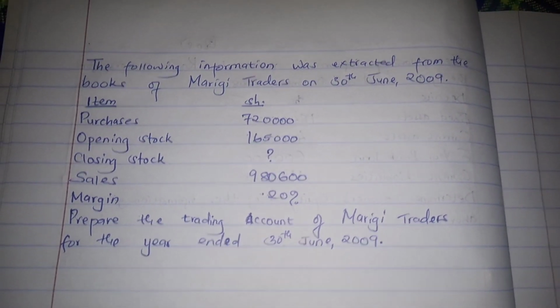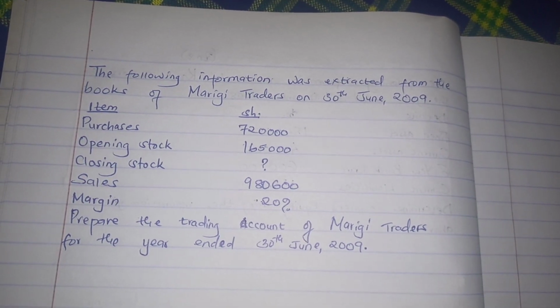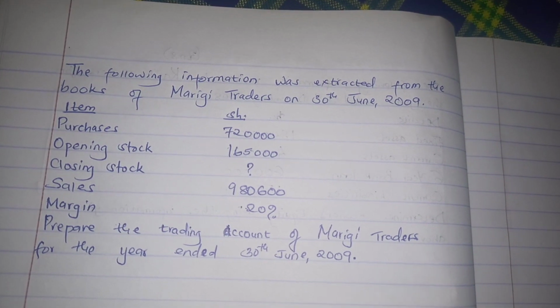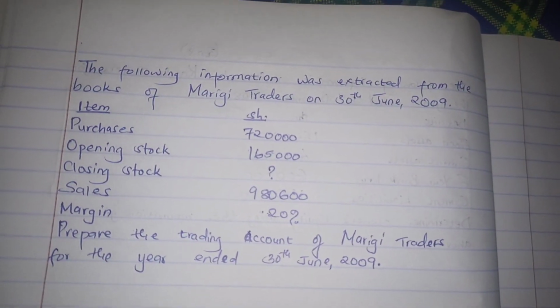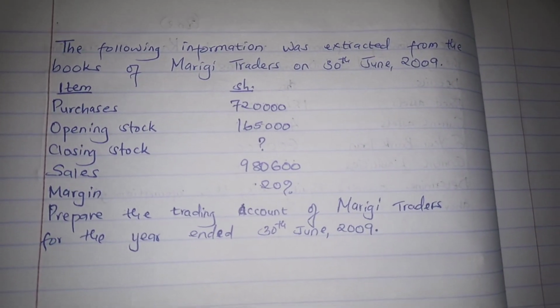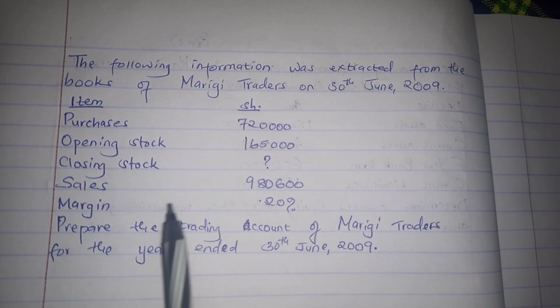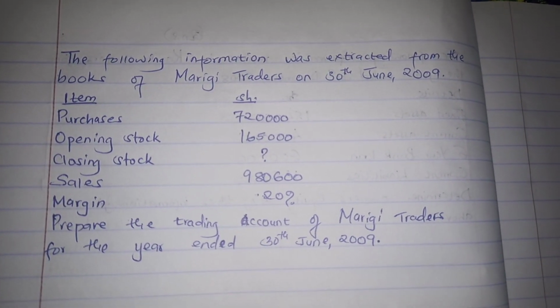Hello learners, welcome back. Today's lesson, we are going to continue looking more into questions on financial statements. In this question today, as you can see, we are given a margin, unlike the previous one where we were working with a markup.